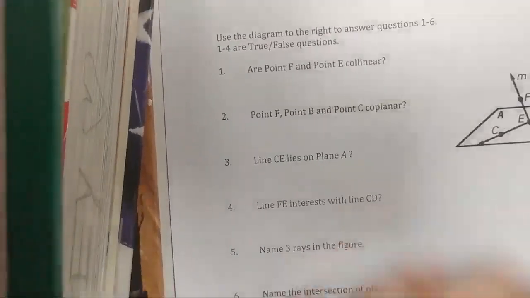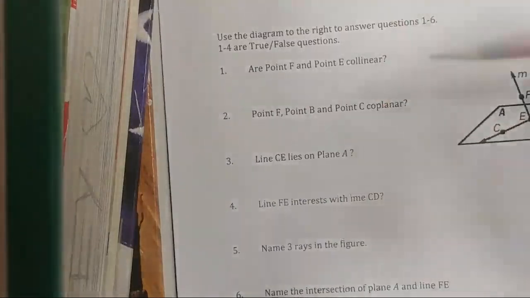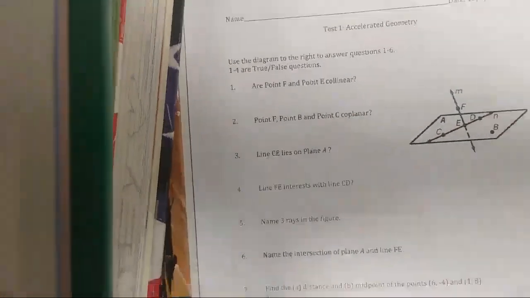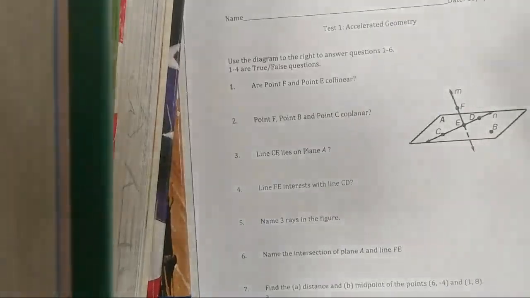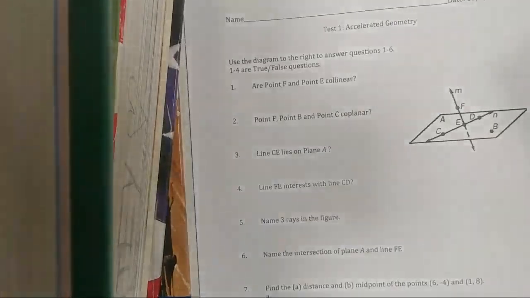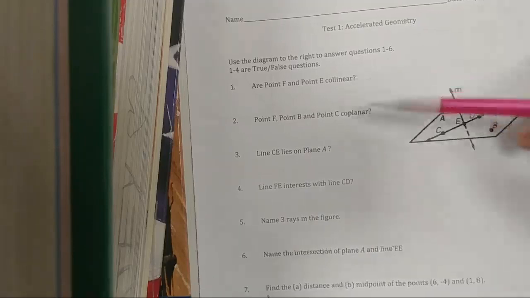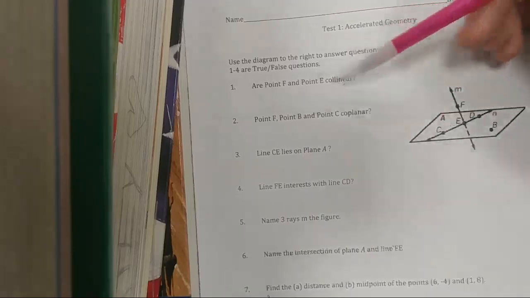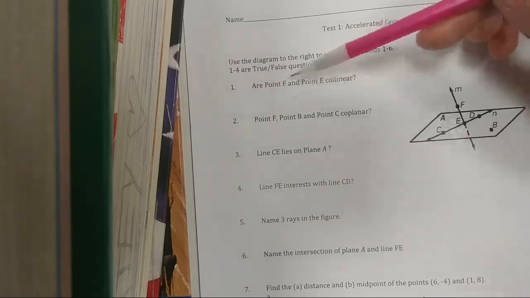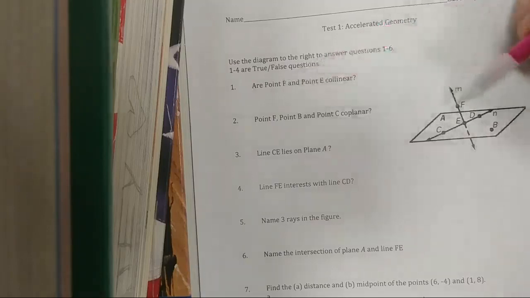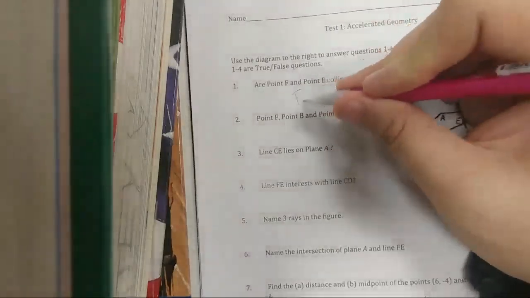Okay, all right. So in chapter 1, a lot of it is knowing terms. Maybe you want to make a Quizlet. There are a lot of terms like collinear, coplanar. Collinear means they share the same line. So do E and F share the same line? Well, FE is on the same line, so I would say yes. This is true.